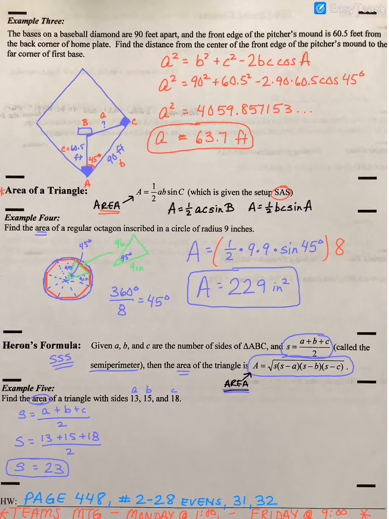Okay, I'm not done. It asked me to find area, and that right there was just finding my semiperimeter. So area formula now. We're using Heron's formula. Area is equal to the square root of S, which is what we just found, 23, times S minus A, 23 minus 13, times S minus B, 23 minus 15, and times S minus C, 23 minus 18.